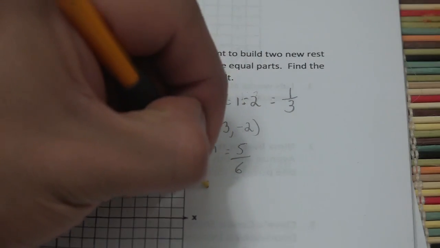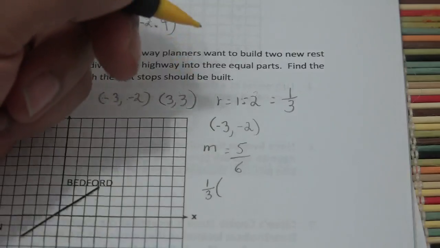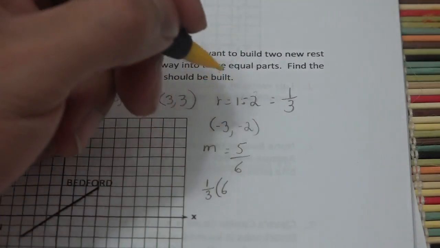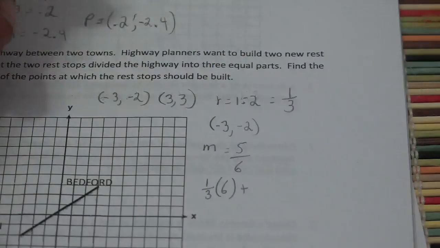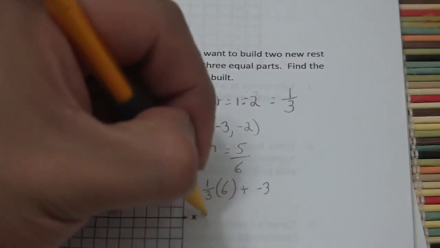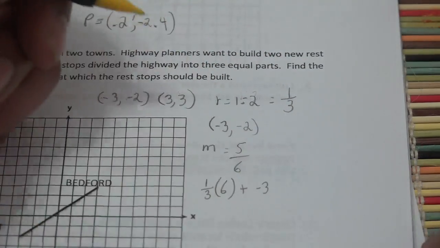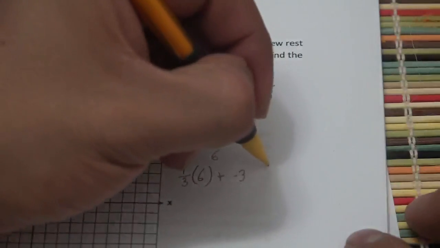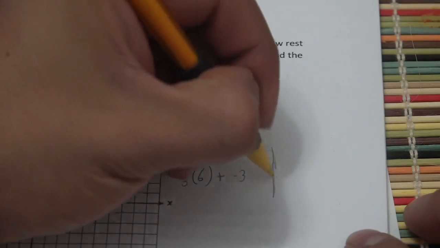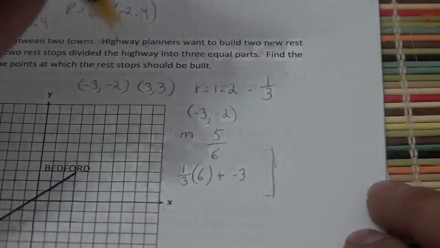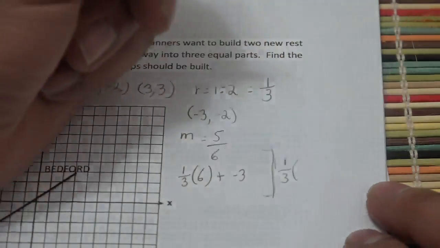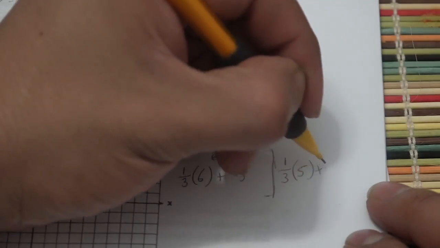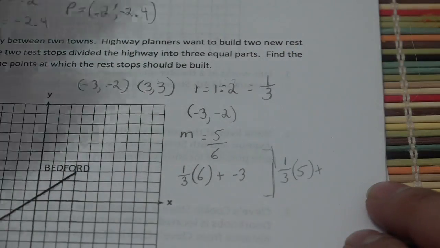Take your ratio, multiply by the rise. Yeah, rise. Did I say rise? No, it's run. Multiply by the run first, and then add your x location. Again, take your ratio. I'm gonna do it over here. Take your ratio, which is 1 over 3, multiply by the rise, which in this case is 5, and add the y coordinate, which in this case is -2.